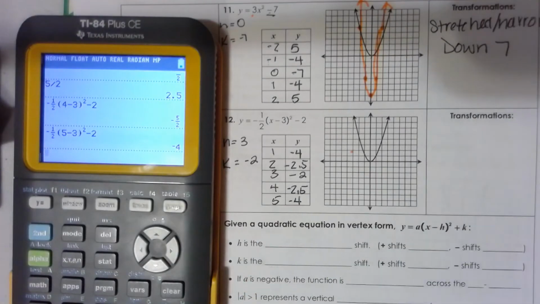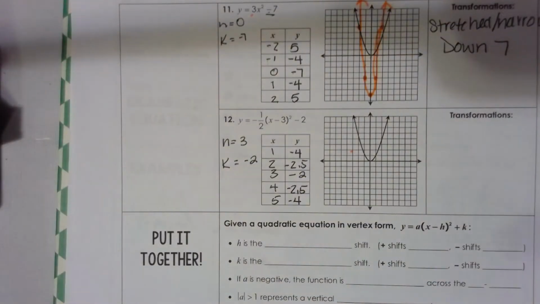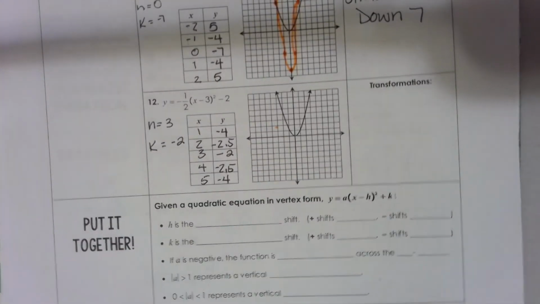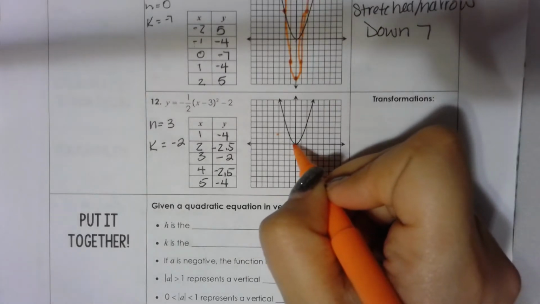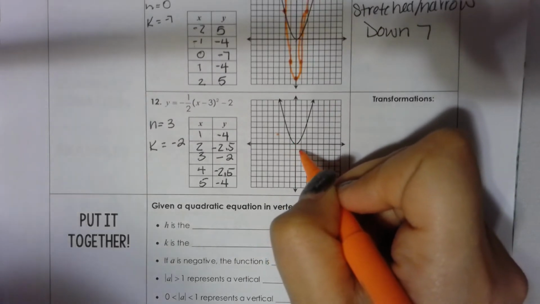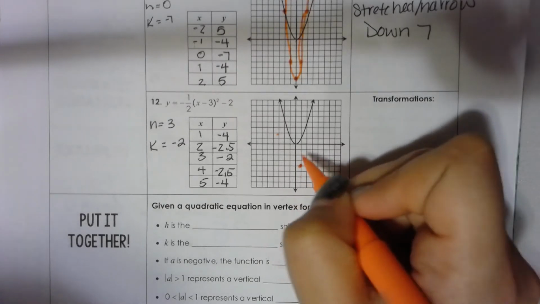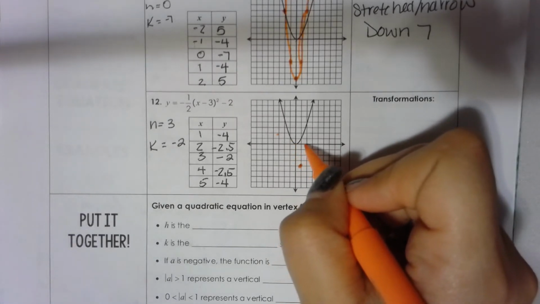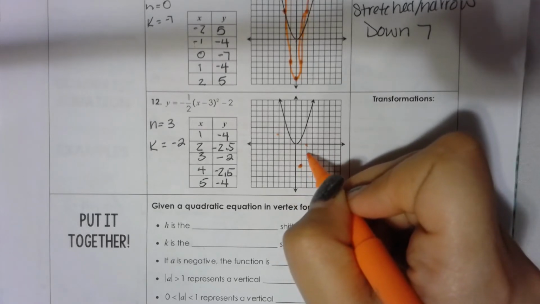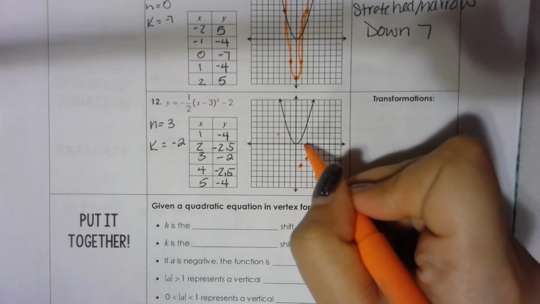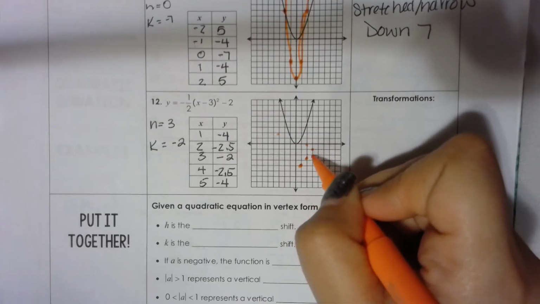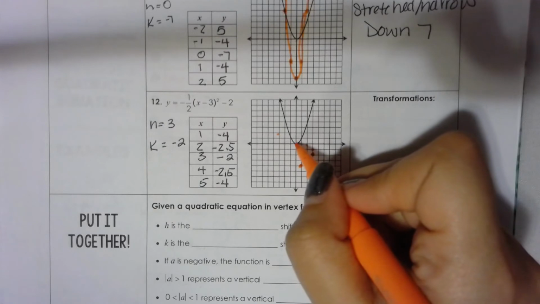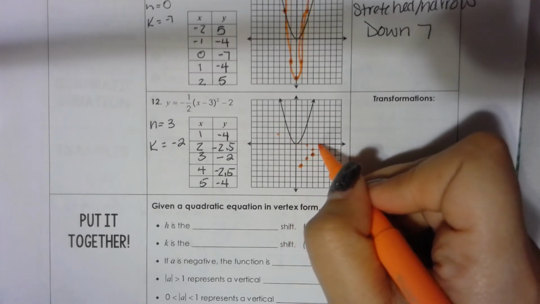Starting at the origin, we're going to go to the right 1 and down 4. Starting at the origin again, go to the right 2 and down 2, and then instead of going down to 3, we're going to go halfway between 2 and 3, right there. Going back to the origin, go to the right 3 and then down 2. Back to the origin, go to the right 4 and then down 2.5. Make sure you go 2 and then a half step. And going to the right 5 and down 4.